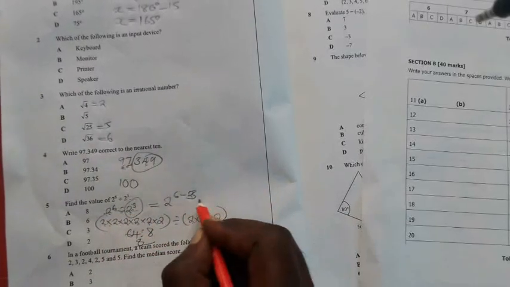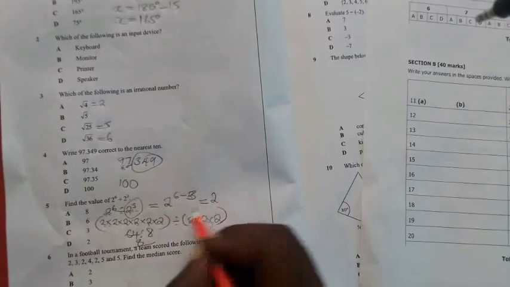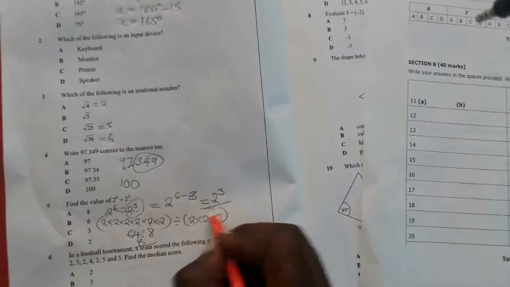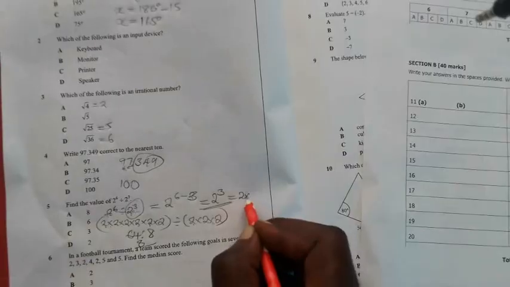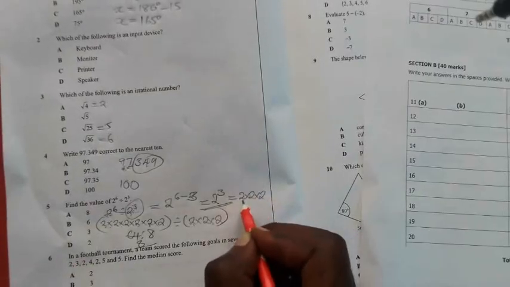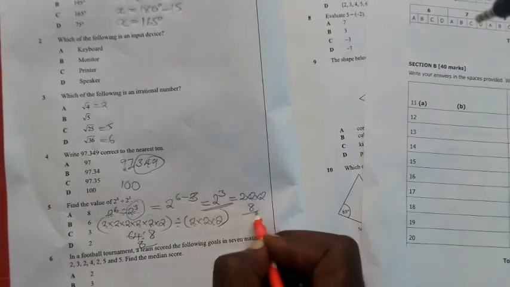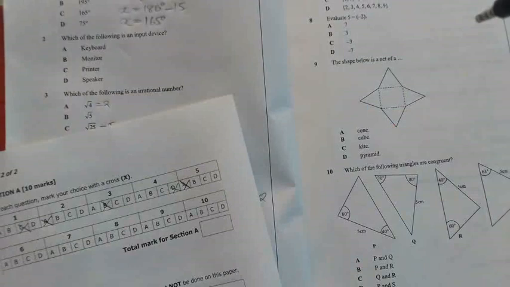So when you subtract that, it's going to be equal to, first I'm going to write this 2 here. Then 6 minus 3 will give us 3. So the answer we're going to get will be raised to the power of 3. Then we expand it: 2 times 2 times 2, which is 2 times 2, 4, 4 times 2, 8. So even here we've gotten the answer, which is 8. So A is the correct answer. We're going to write A for question 5. The correct answer is A. You cross it like that.